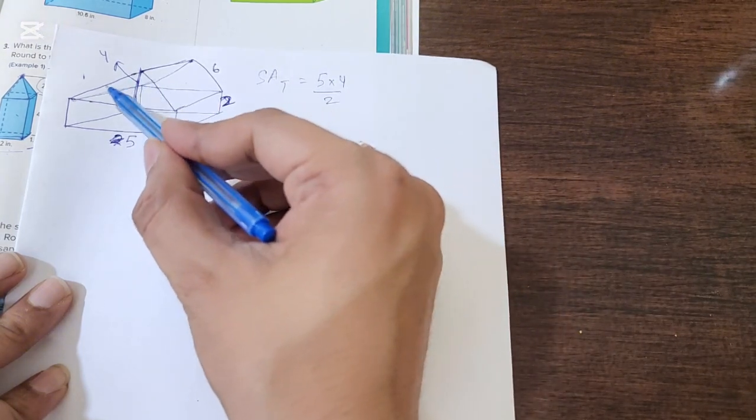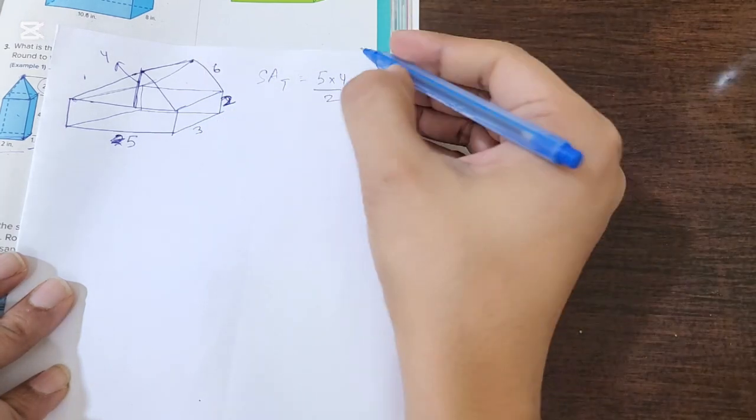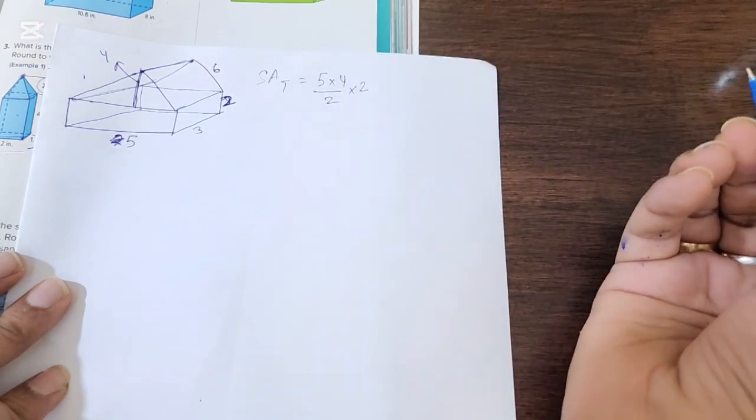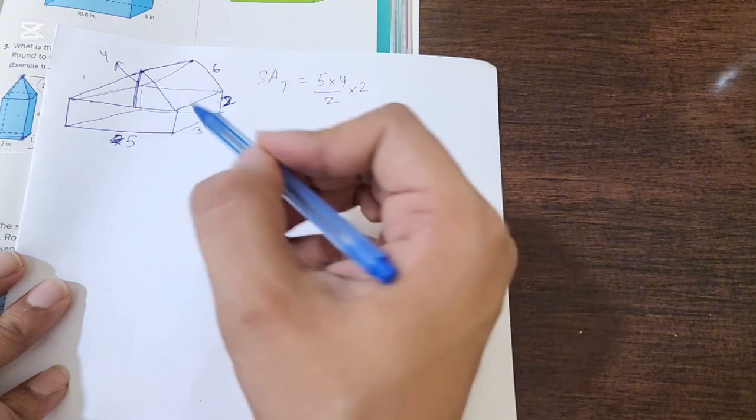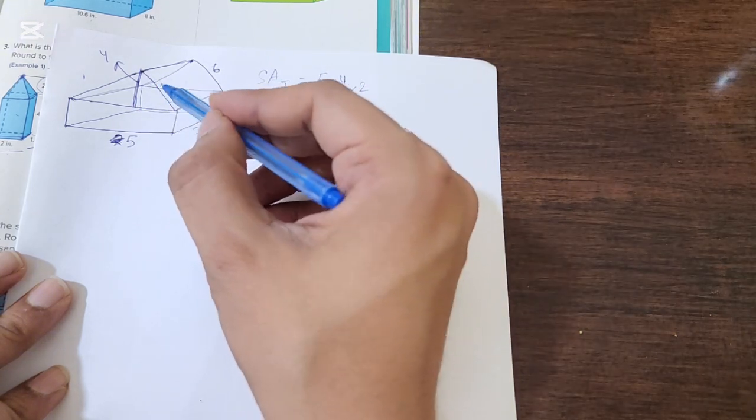Now the triangle in the front and the triangle at the back, they are similar, the same, correct? So I will just multiply it by 2 to get the area of both the triangles. Now let us find the area of the rectangle.